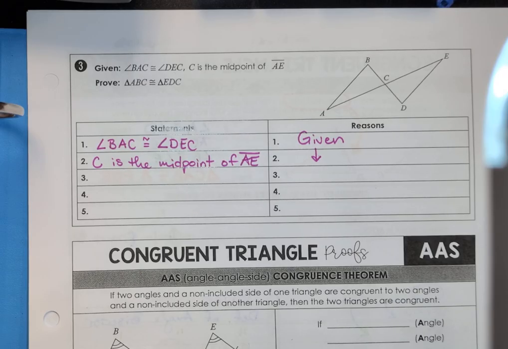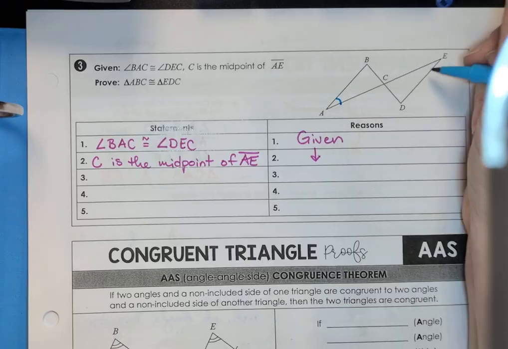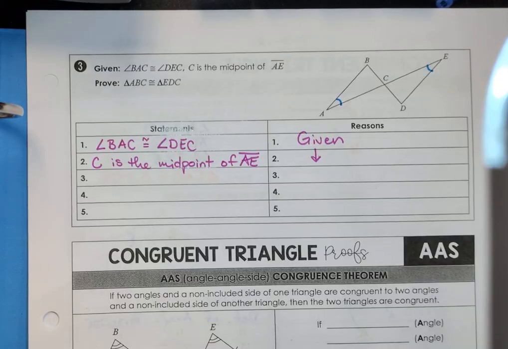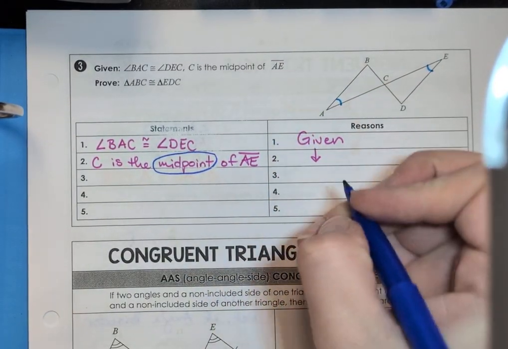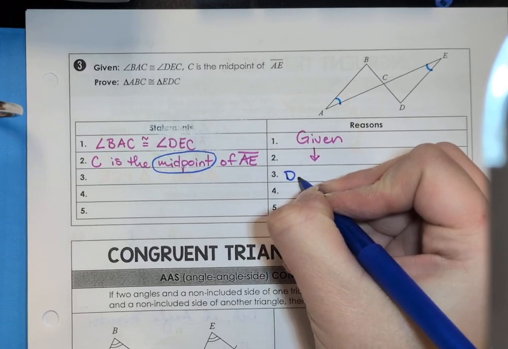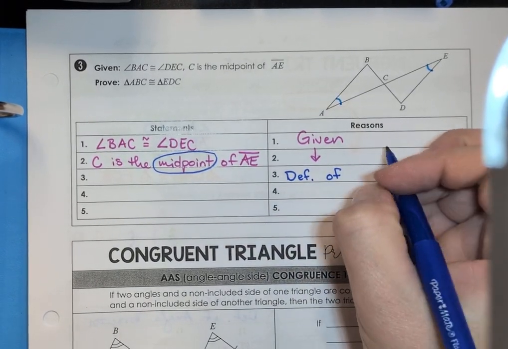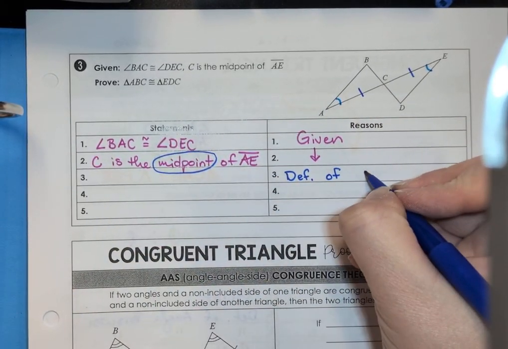Alright, your first given says that BAC is congruent to DEC. That's those two angles, correct? Alright, what does the second given say? Midpoint. So you should probably use what? Definition of midpoint. Okay, but what would be our statement though? AC is equal to EC. Good, Noah. AC is congruent to EC.